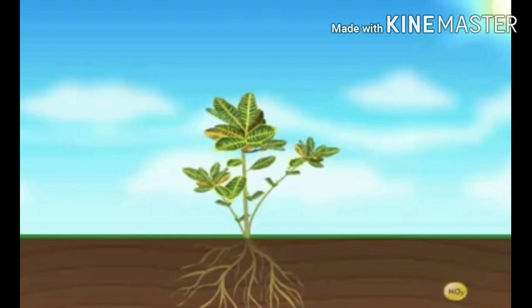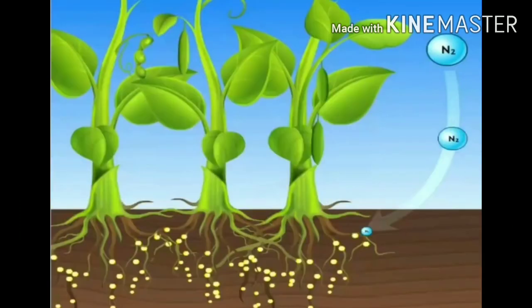So far, we have discussed how autotrophs meet their energy requirements. But they also need other raw materials for building their body. Water used in photosynthesis is taken up from the soil by the roots. Other materials like nitrogen, phosphorus, iron, and magnesium are taken up from the soil.